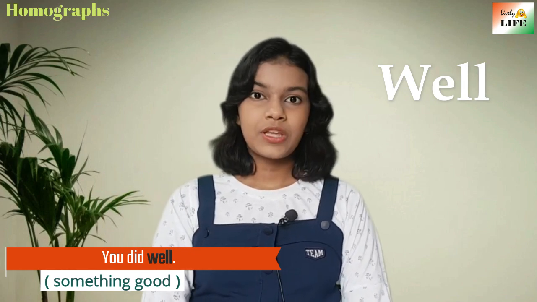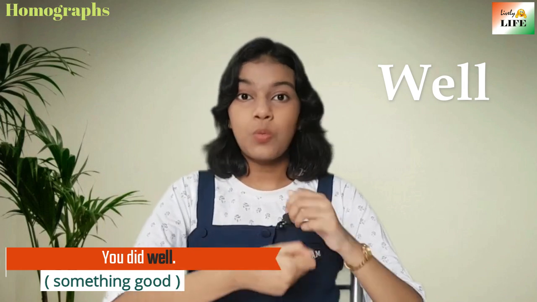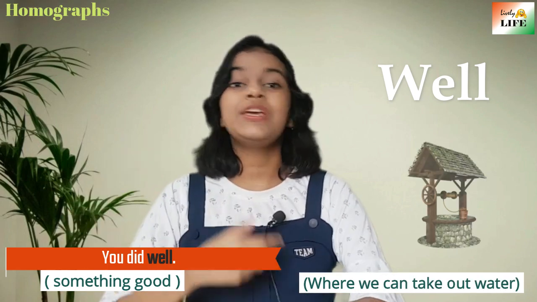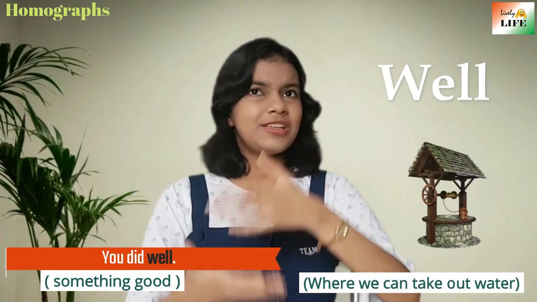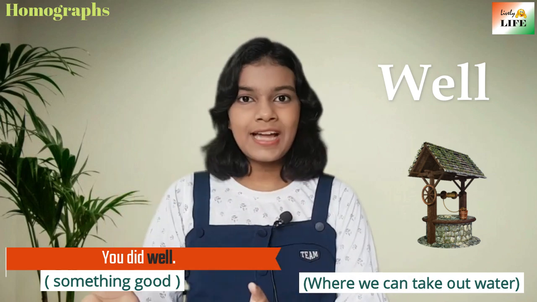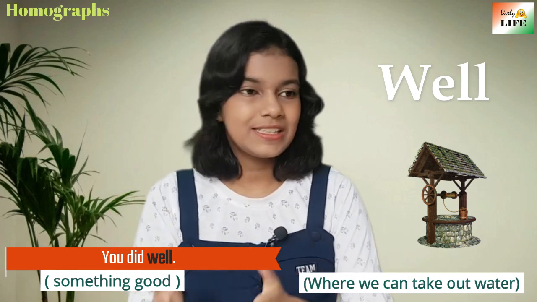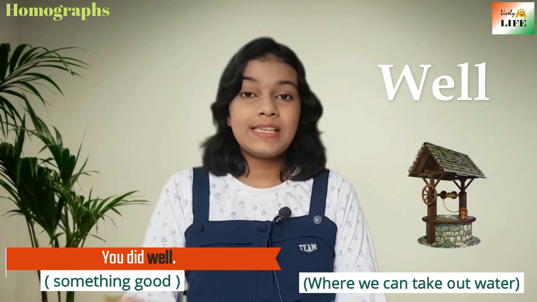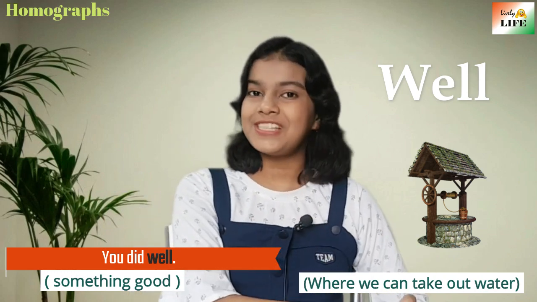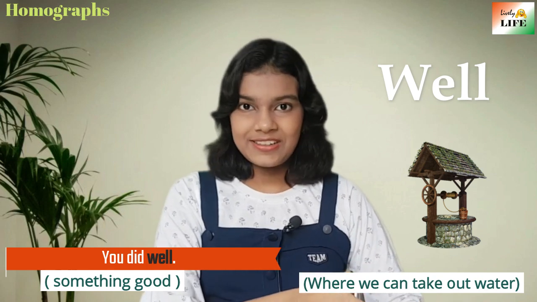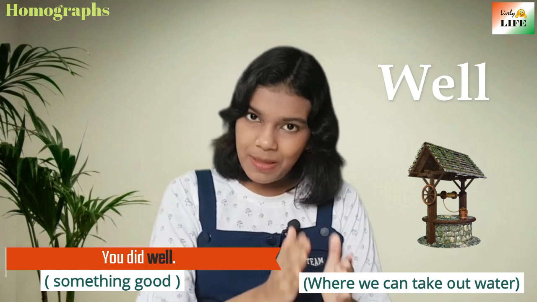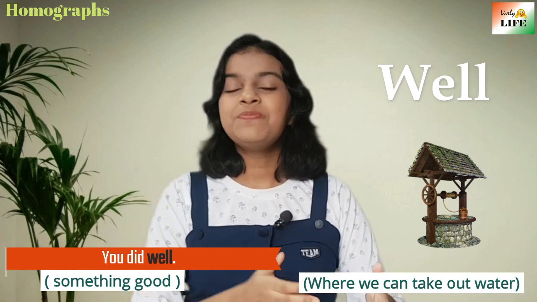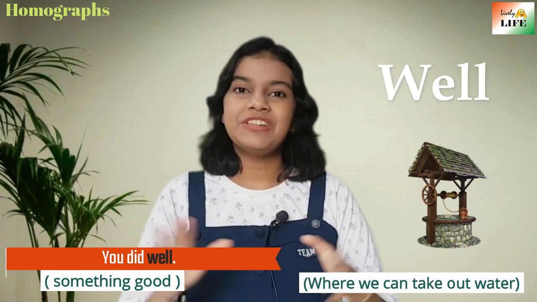But there is another well, the noun well. What is the well? You know from where we can take out water. It is basically a hole dug deep inside the ground, and we can take out groundwater from it using the pulley and all. So that is also well, W-E-L-L. You might not find many wells in the city, but if you go to a countryside, you will see wells there. So that is the same spelling well as in well done. So W-E-L-L, this also has two different meanings.